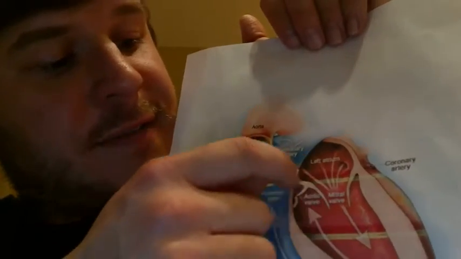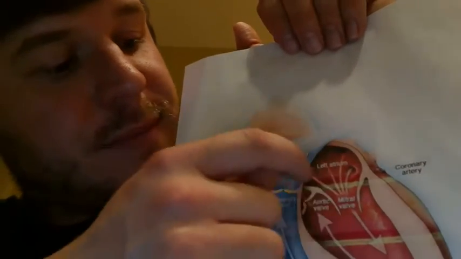And this is where the aortic valve comes into play, right here. What the aortic valve does is it regulates the blood flow from your heart to the rest of your body. So aortic stenosis causes that aortic valve to narrow, and the blood backs up in your left ventricle, which enlarges the heart. So now your heart has to work extra hard to pump that blood out, which can cause heart fatigue, which leads to heart failure.